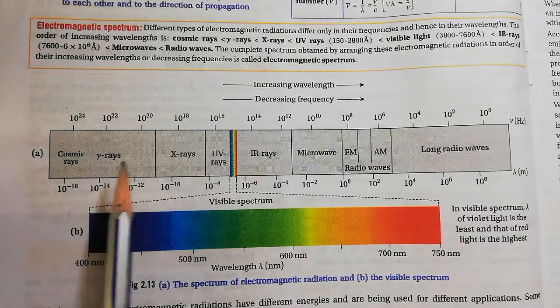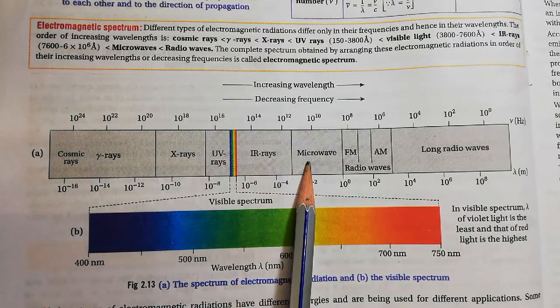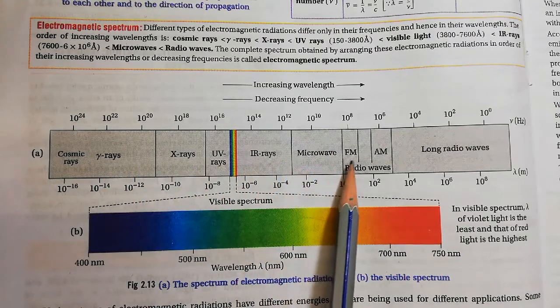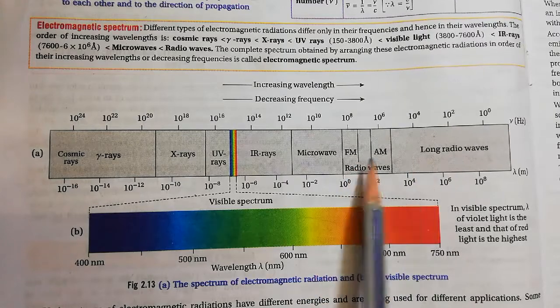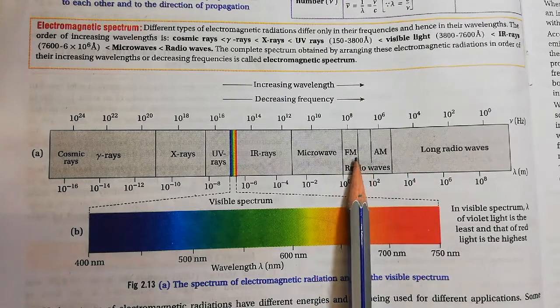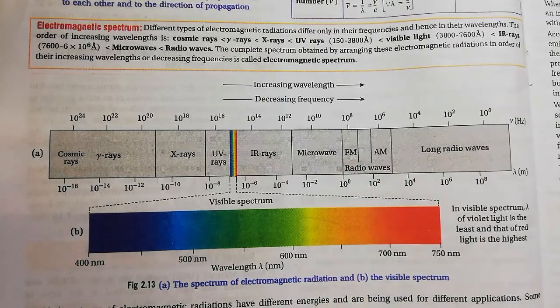That is gamma ray, X-ray, UV, IR, microwave, and there are long radio waves and radio waves, FM or AM. Different kinds of radio waves are there.